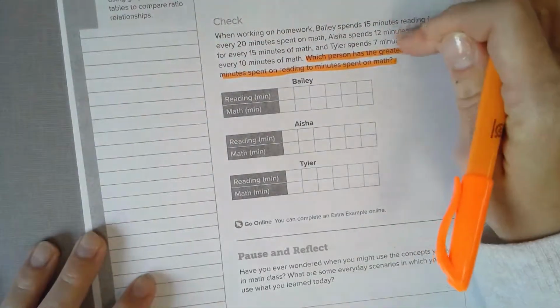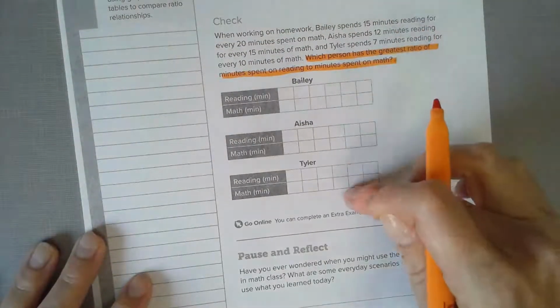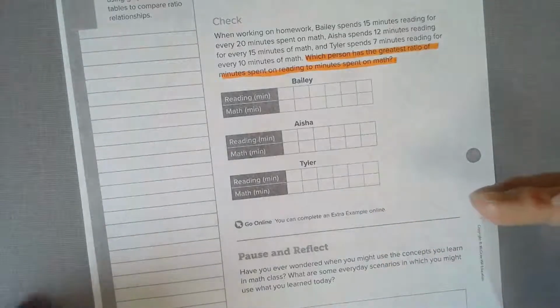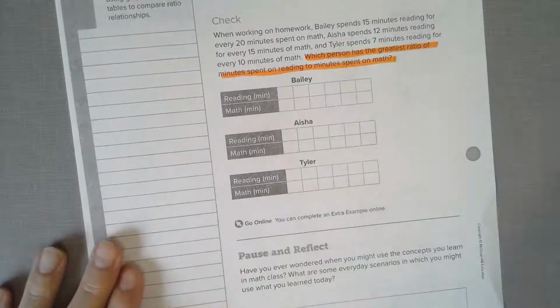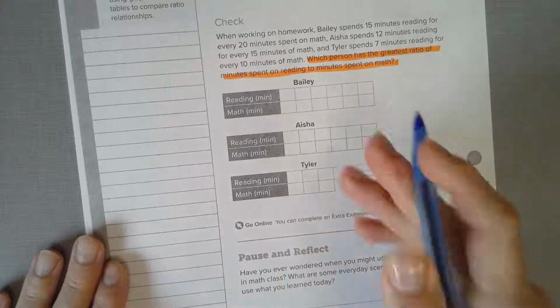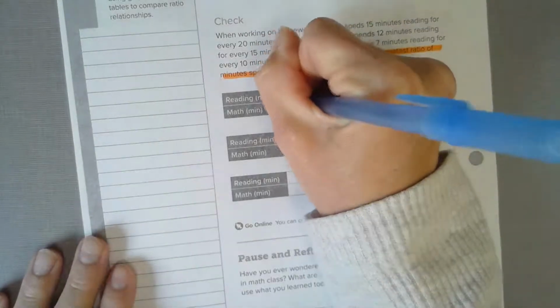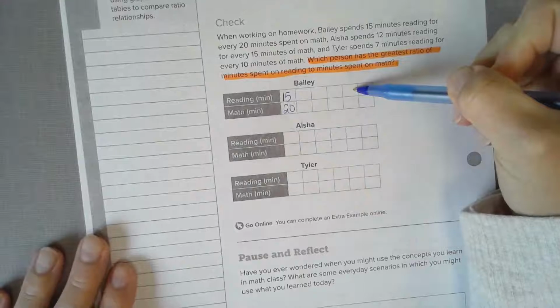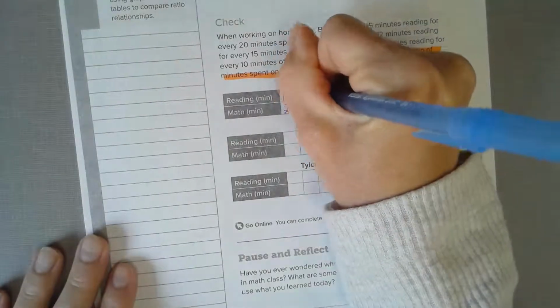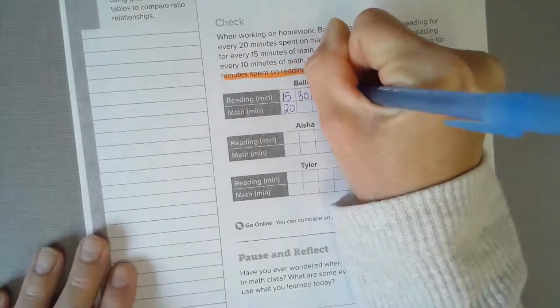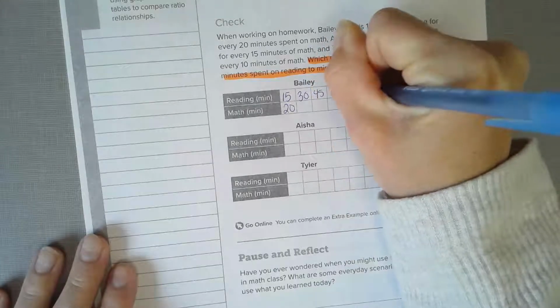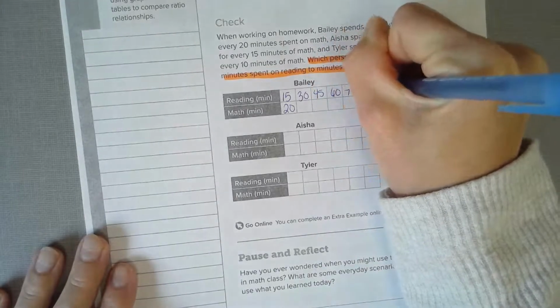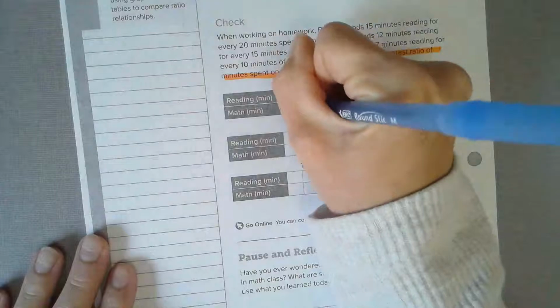We have to use the ratio they give us, put it in the table, and then we'll go back and answer our question. Bailey spends, her ratio is 15 to 20, so we're going to count by 15s on top and 20s on the bottom. Count by 20s.